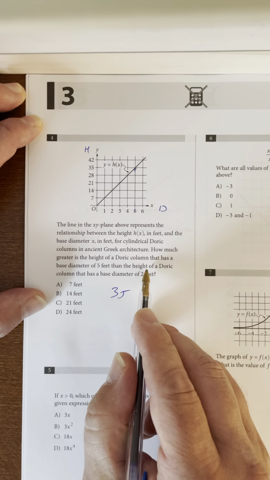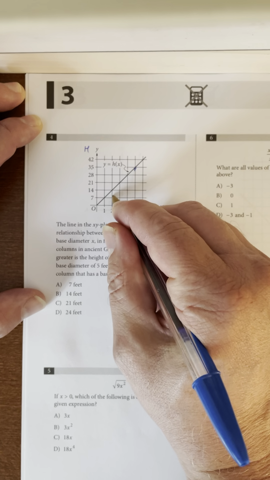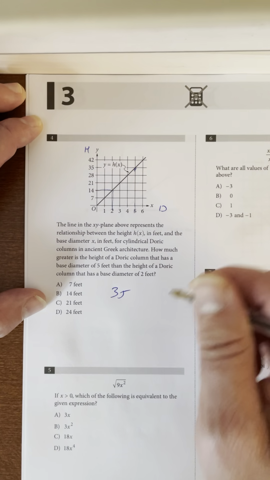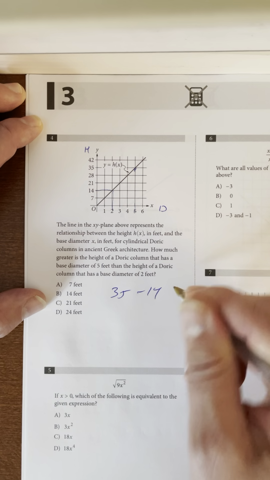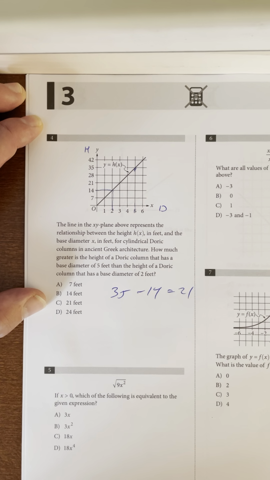And the difference between that and the height of a column that has a diameter of 2 feet, so let's look at 2, come out here, the height of that one would be 14. It's asking for the difference, so you're subtracting them. 35 minus 14 is 21. Correct answer is C.